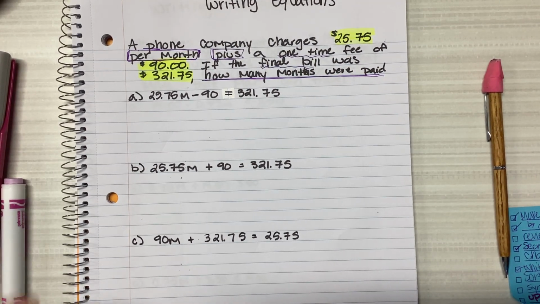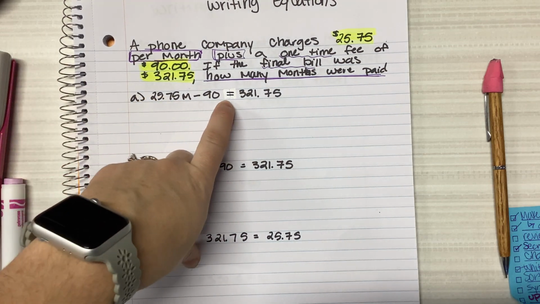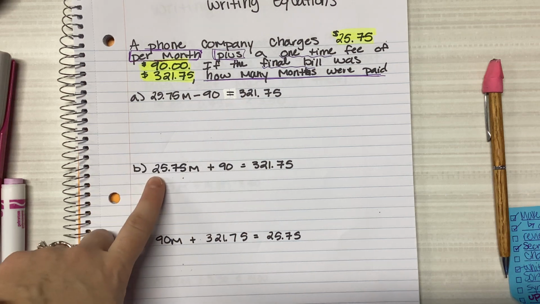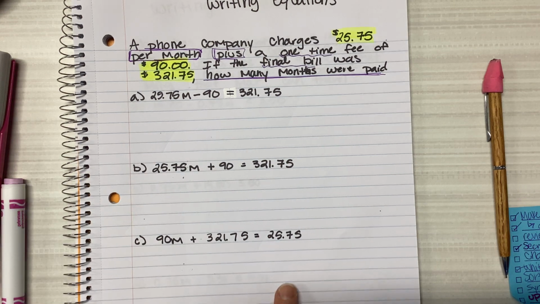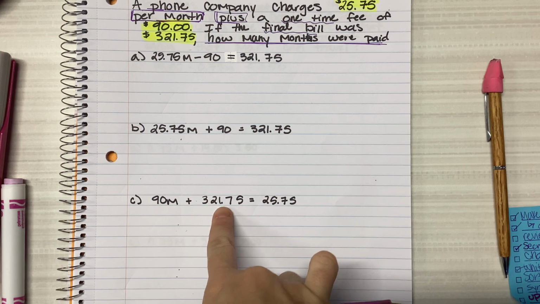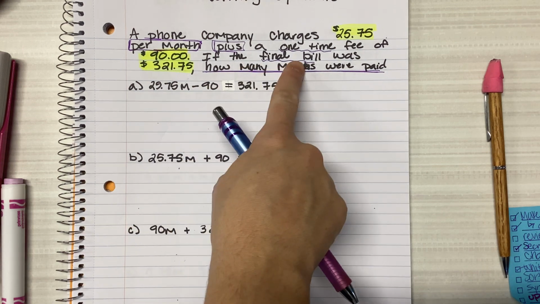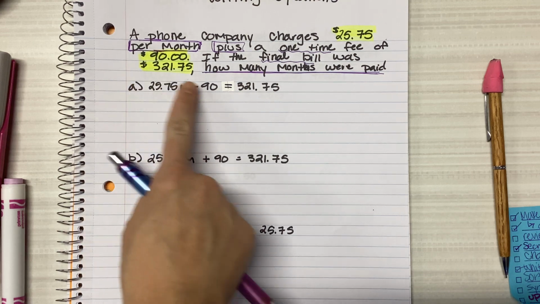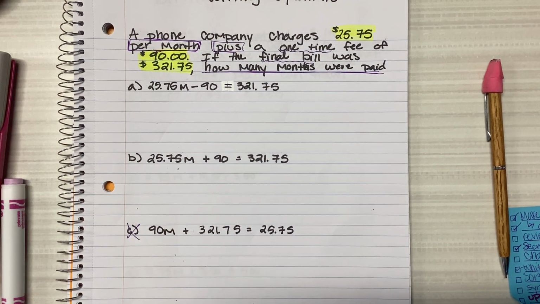All right, so we have these three options. 25.75m minus 90 equals 321.75. 25.75m plus 90 equals 321.75. And then 90m plus 321.75 equals 25.75. So the equals part, the number after, is going to be the total. So I can work backwards and get rid of ones I know are wrong. I know the final bill was $321.75. This option does not have that, so it is not letter C. So cross that one off.